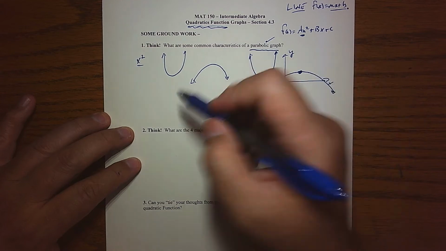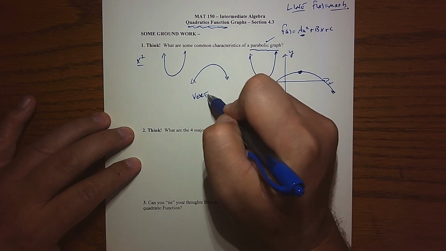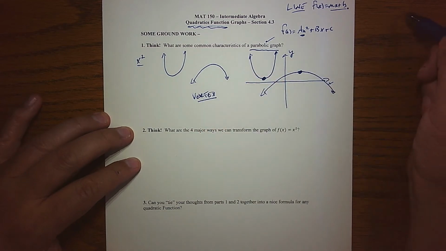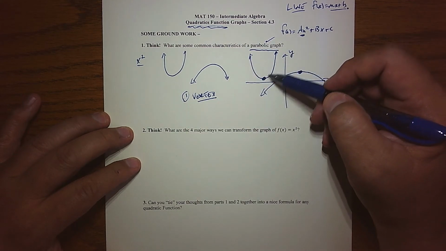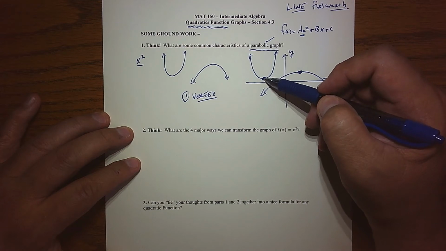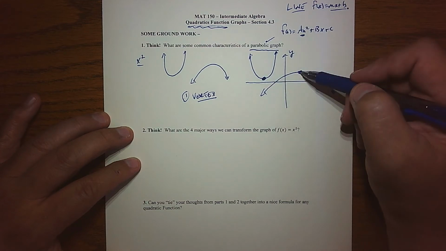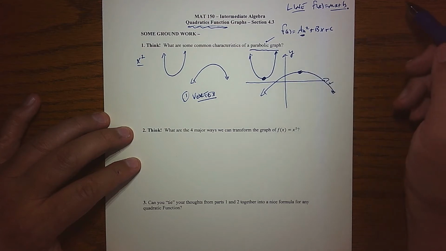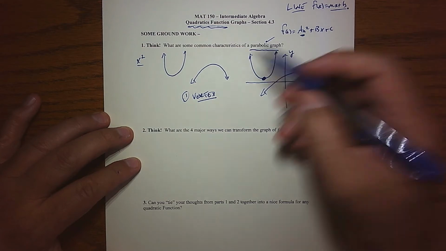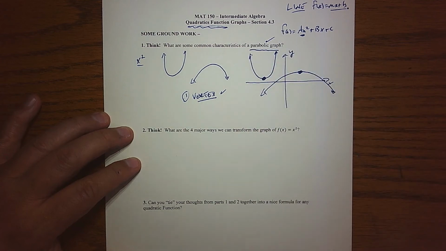All right, so that is called the vertex. So every single parabola has a vertex that's associated with it. If we're opening up, it's basically an absolute minimum. All right. If it's opening down, it's an absolute maximum, right? To use some language that we've learned previously in this class. So every parabola has a vertex.